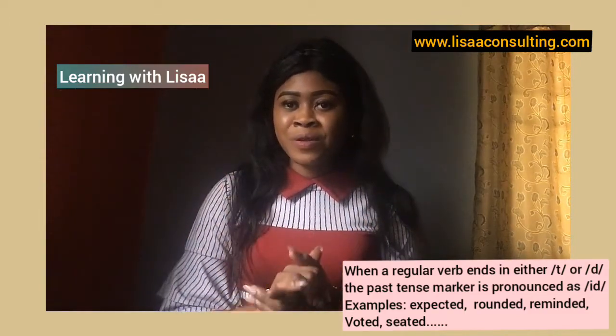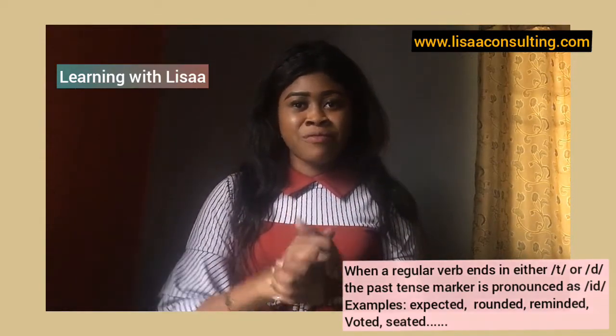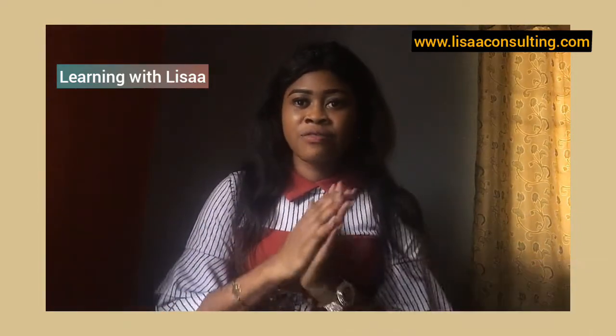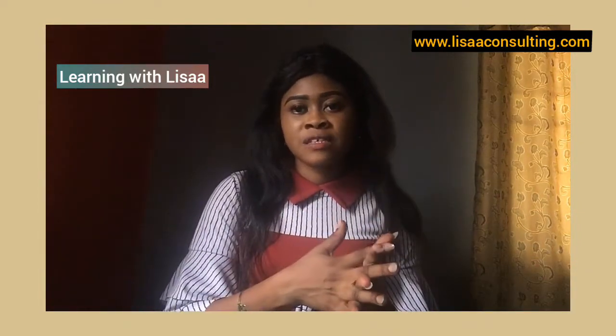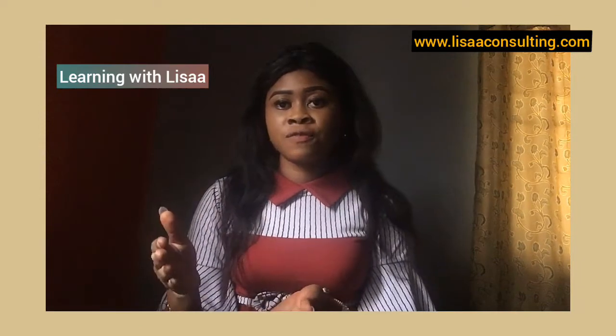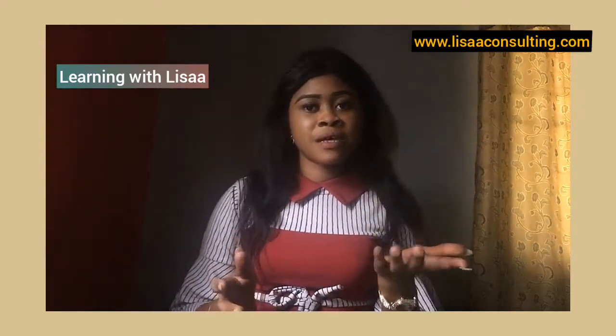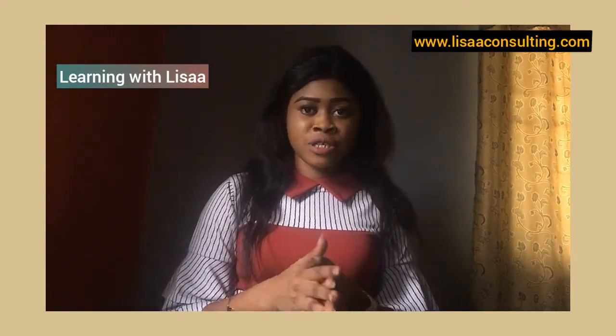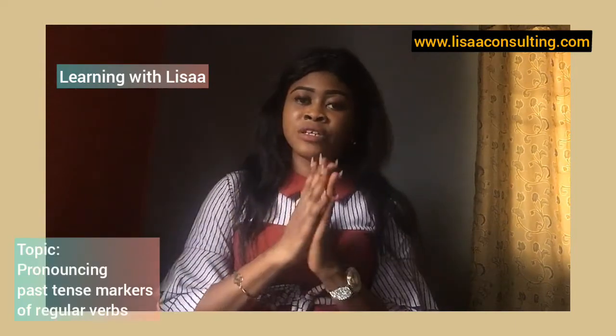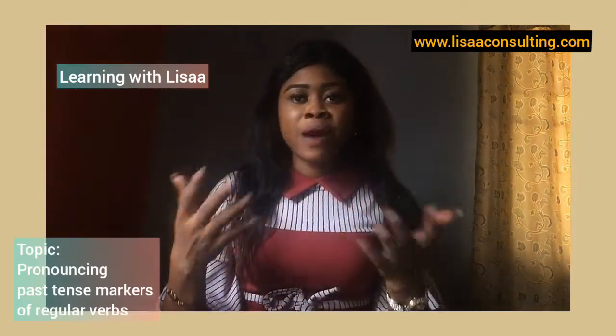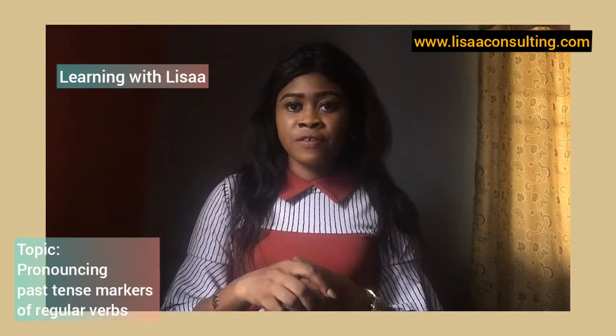So, I hope you learned something today. Regular verbs are verbs that take a regular pattern to make past tense forms or present continuous forms. That means adding ed to say a past tense form and adding ing to say a present continuous form. And then there are rules to pronounce these past tense forms of our regular verbs.